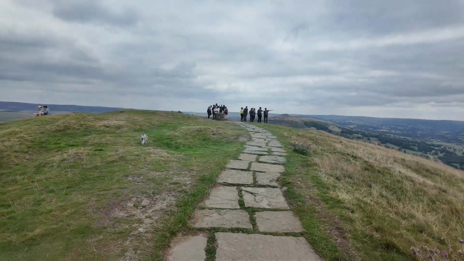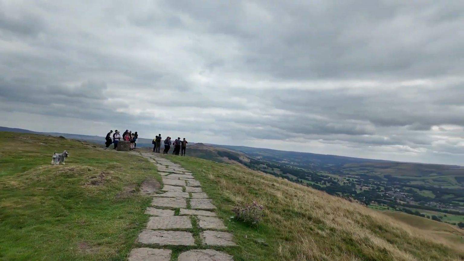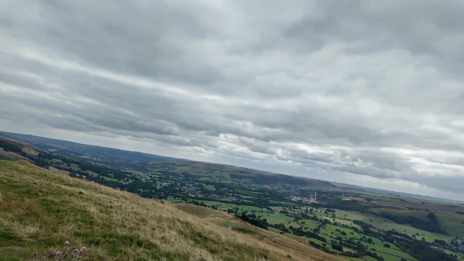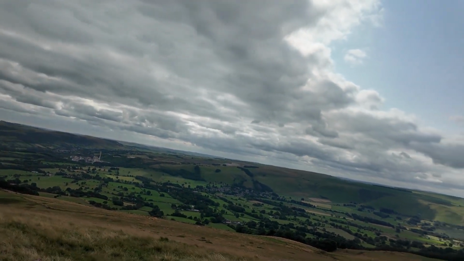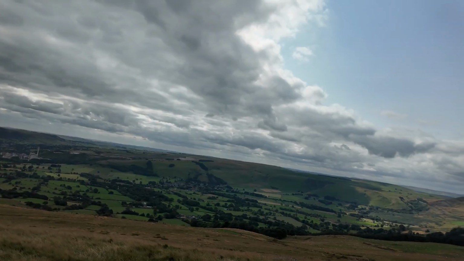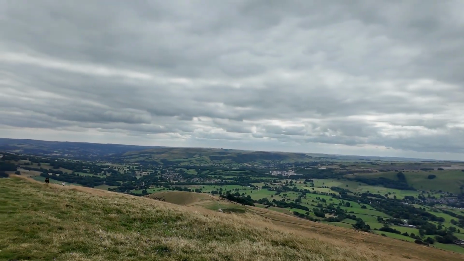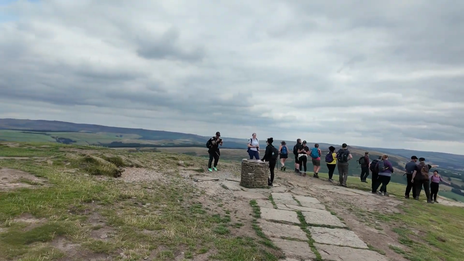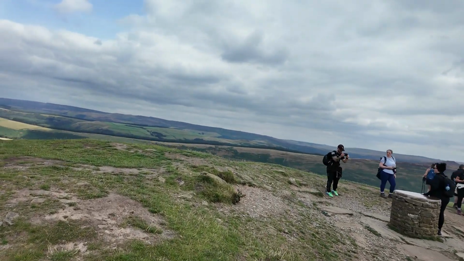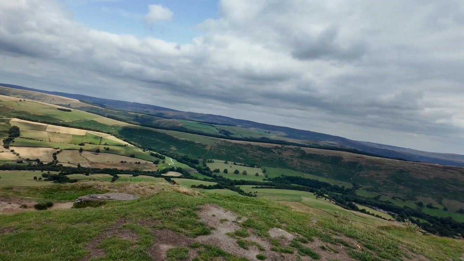Finally we have reached the top of Loss Hill now, and this gives us the viewpoint over Hope Valley. As you can see, Castleton over there, and the town of Hope is over there. So what this does is give us a good vantage point here. As you can see, look.